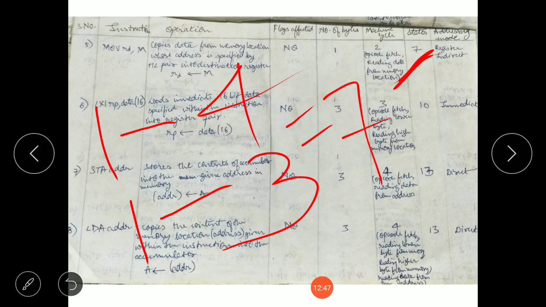And what is the addressing mode? As I've already told you, whenever the address of the operand is indirectly specified in the instruction, then that type of instruction will have register indirect addressing mode.